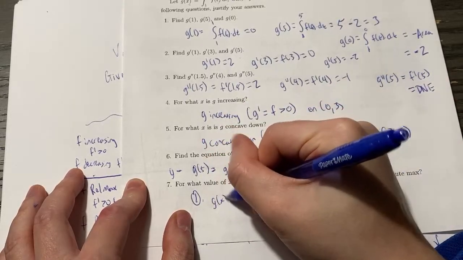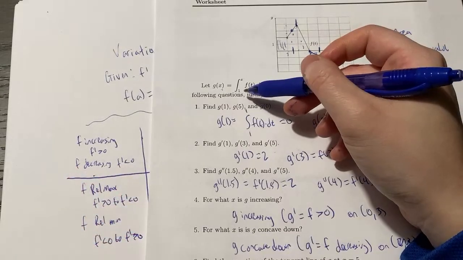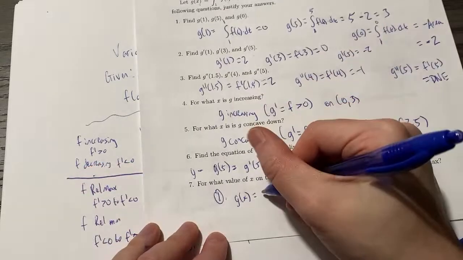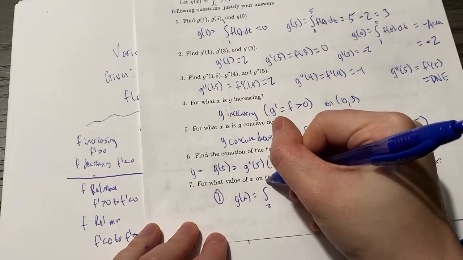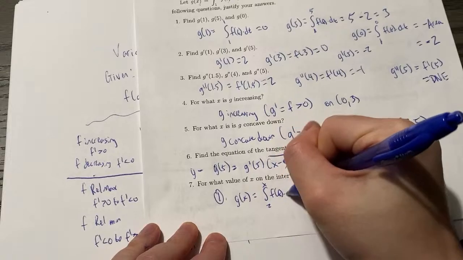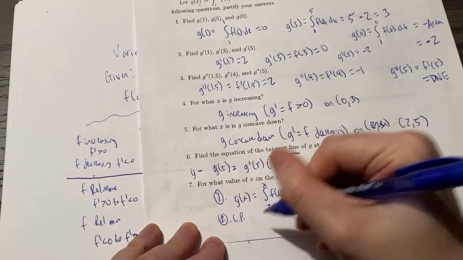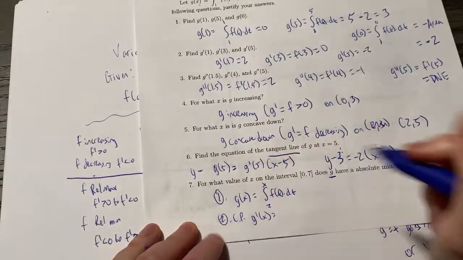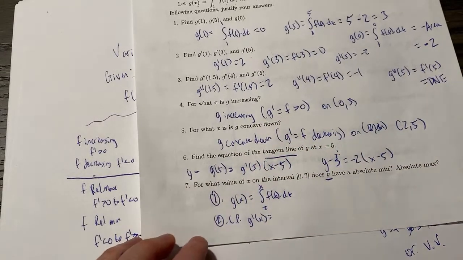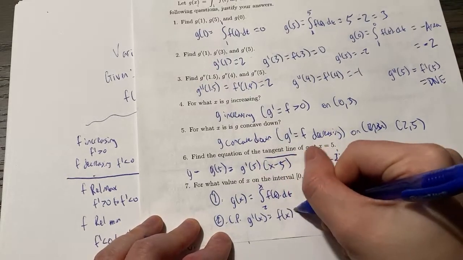So I'm going to take G, just from the top here. It's integral 2 to x f of t times dt. Then the second step is critical points. That involves taking the derivative. And what is the derivative of g? Hopefully by now you know that g prime is equal to f by the fundamental theorem of calculus.